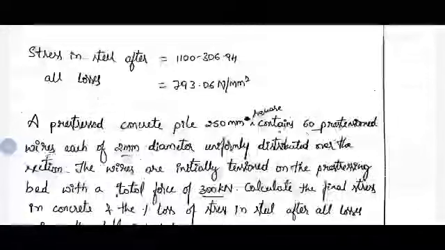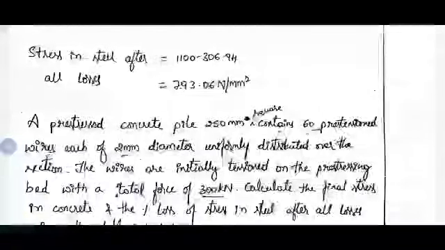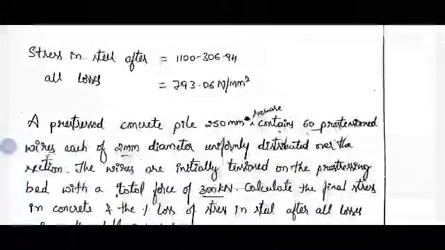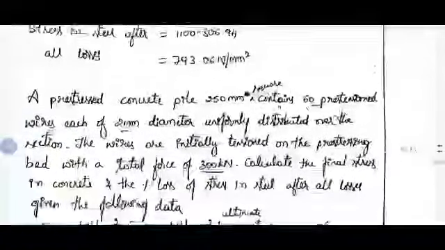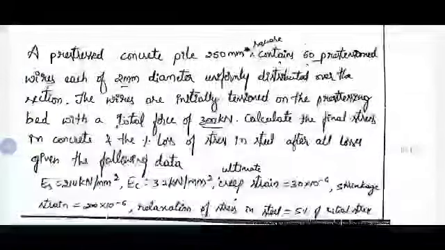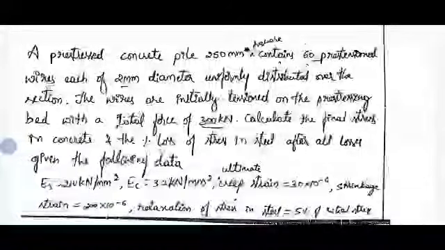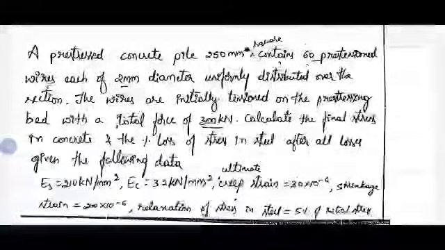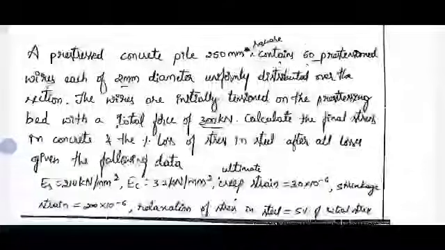Calculate the final stress in concrete and the percentage loss of prestress in steel after all losses, given the following data: ES, Young's modulus of steel, Young's modulus of concrete, ultimate creep strain, shrinkage strain, relaxation of stress in steel.